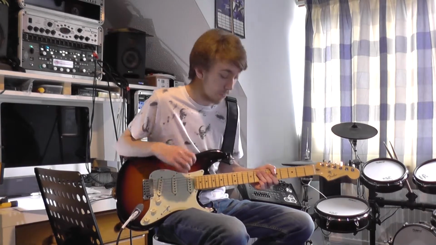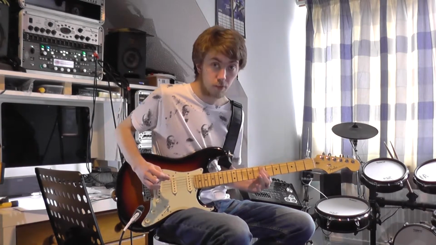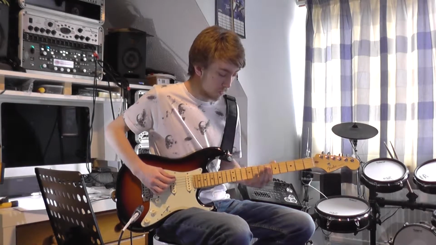Okay, so the third mode is called the Phrygian mode. So the third note of the C major scale is the note E, so like this. So you start there and it sounds like this.